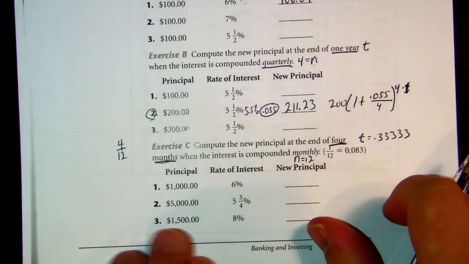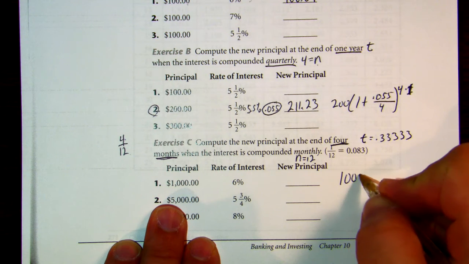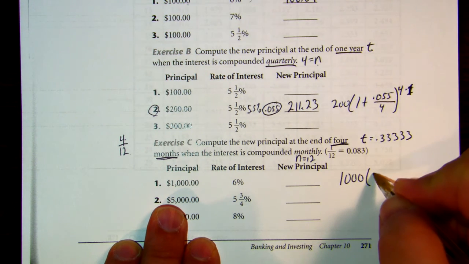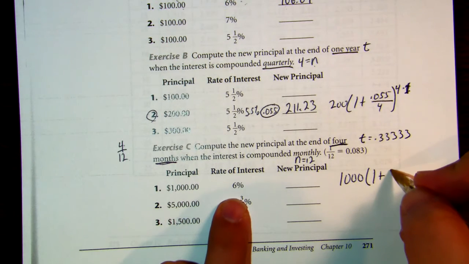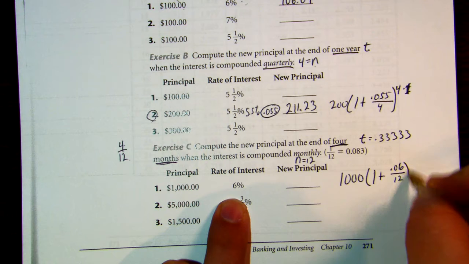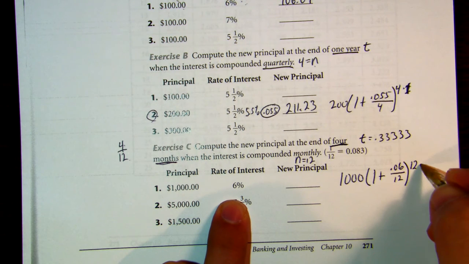So let's do the first one. We get 1,000 times 1 plus the rate, which is 6% in this case, so 0.06 over 12, to the 12 times 0.33 repeating.